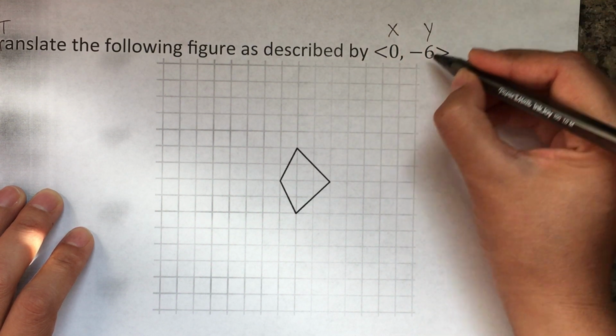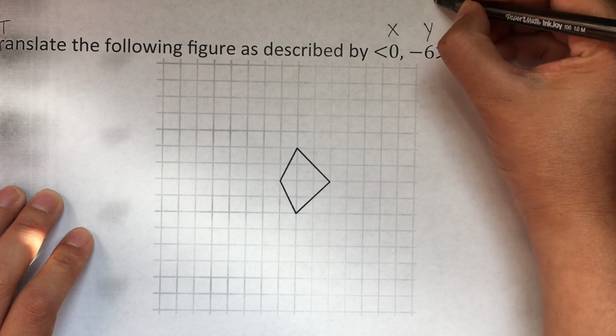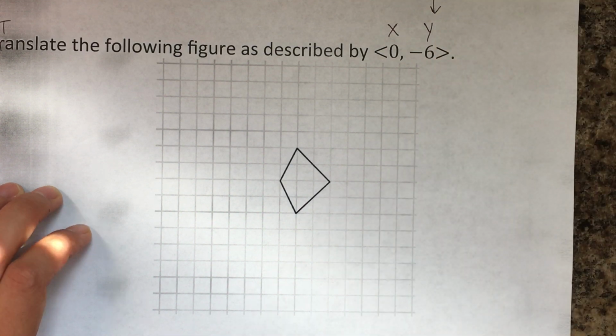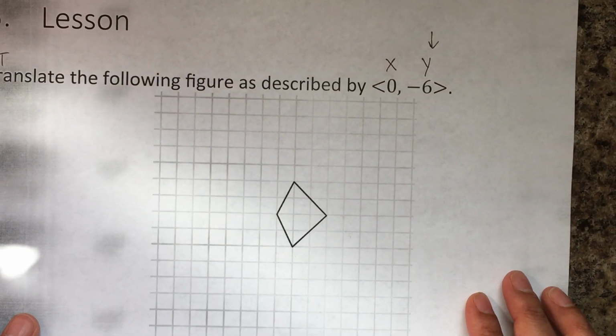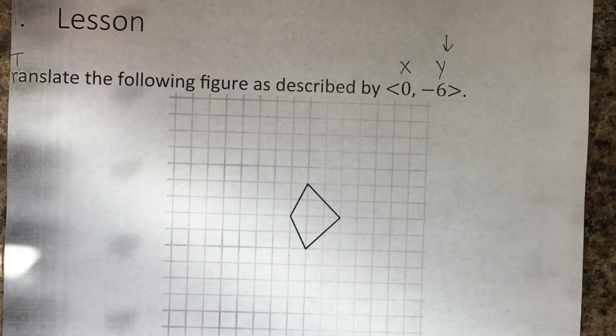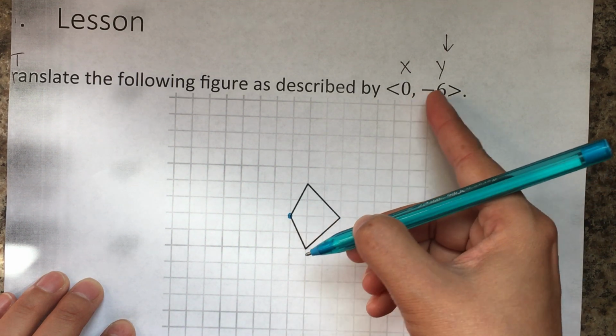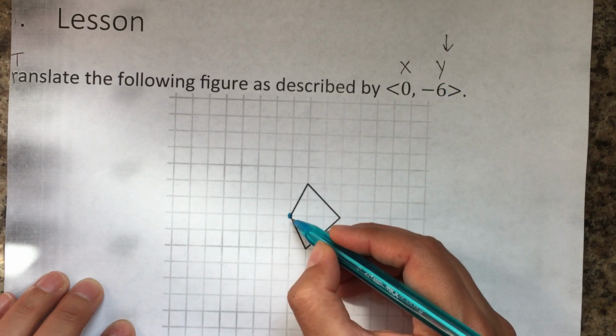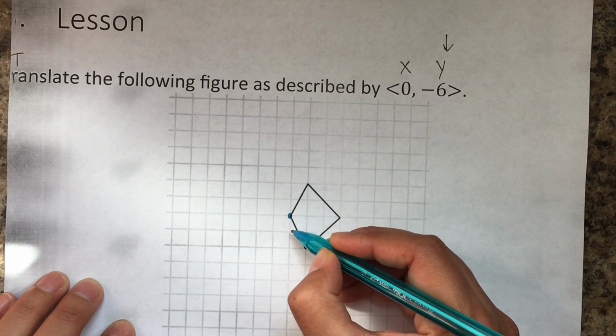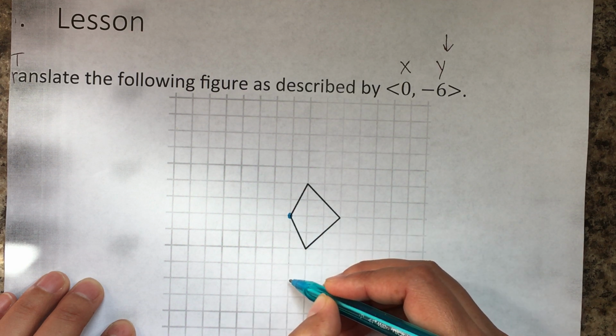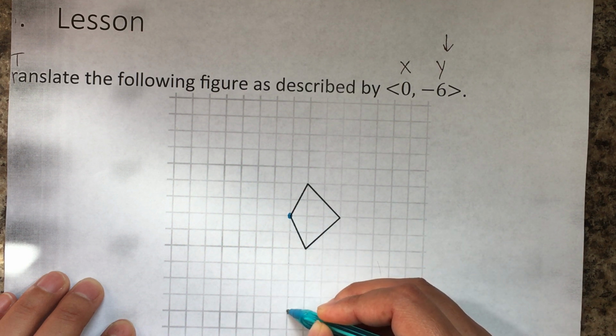And on Y, you're gonna go down 6 spaces. Okay, that's what it means. And so the first point, you're just going to go down because you don't move left or right. So it's going to be 6 spaces. 1, 2, 3, 4, 5, 6. Right there.